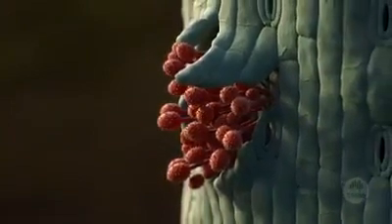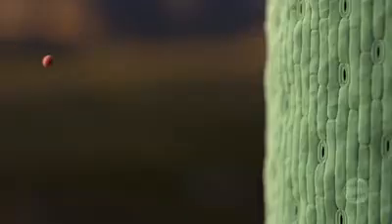The spores spread, creating pustules, new sites of infection. Soon the plant's stem and leaves are covered in fungal growth. Carried by wind, the fungal spores can travel great distances, eventually reaching other potential hosts.